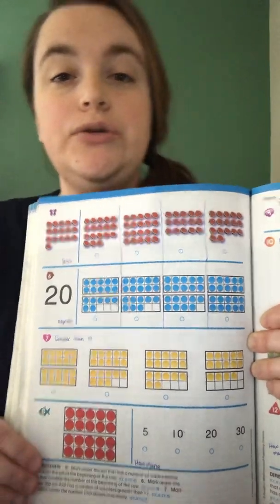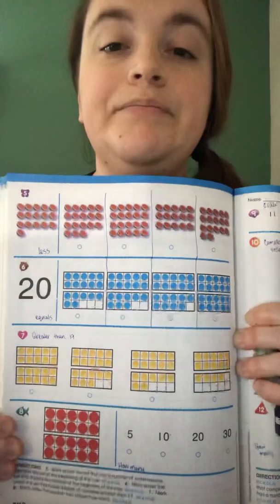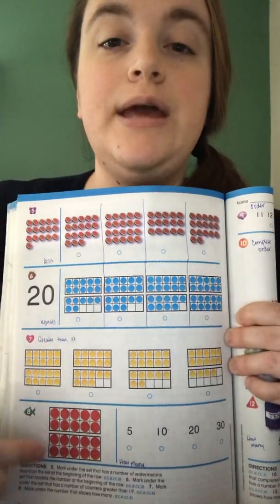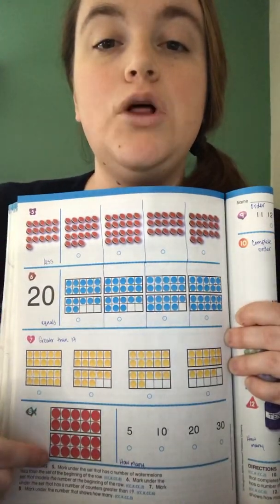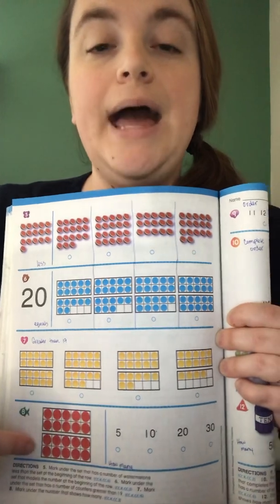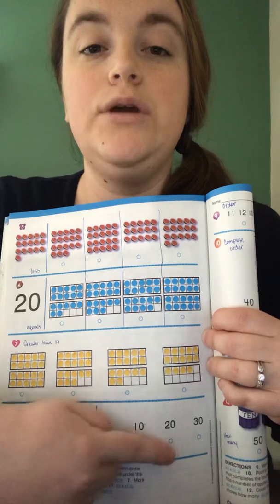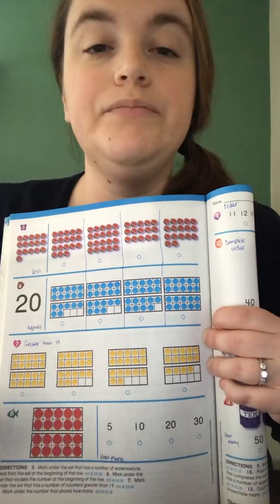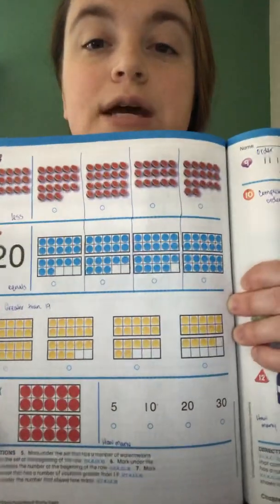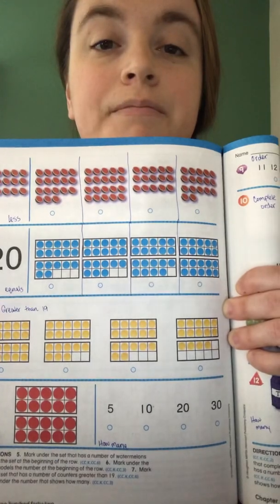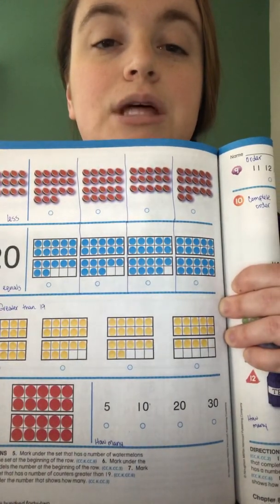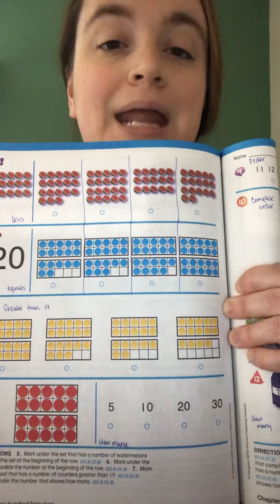Come on down to problem number 8. For problem 8, we have 2 10 frames. They are both full. How many red circles do we have? Come over here, choose your number, fill in the bubble. 2 10 frames, they're both full. Fill in the bubble that shows how many we have.